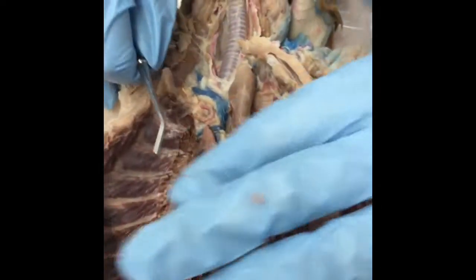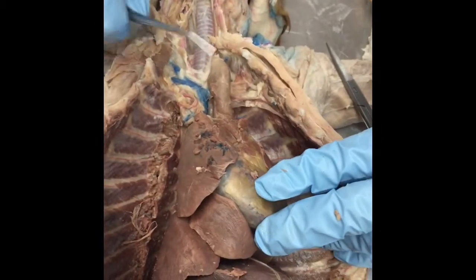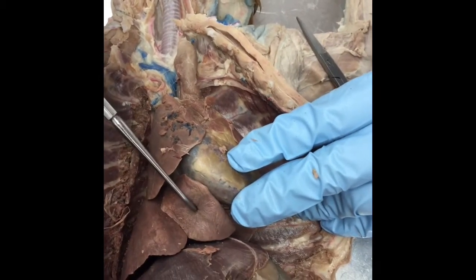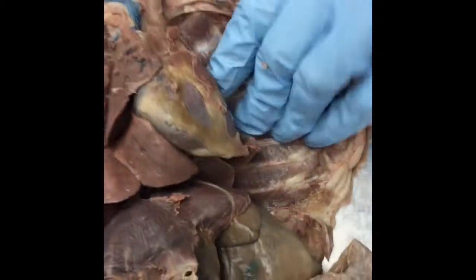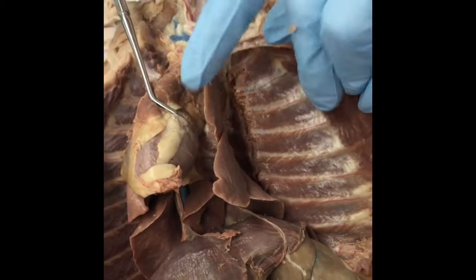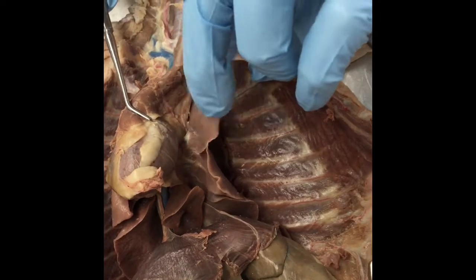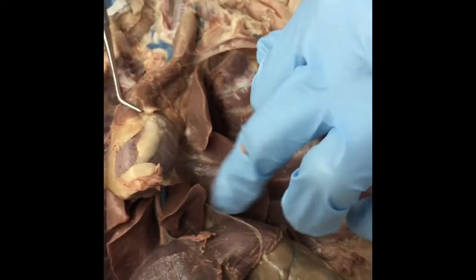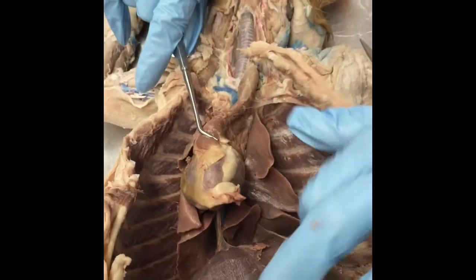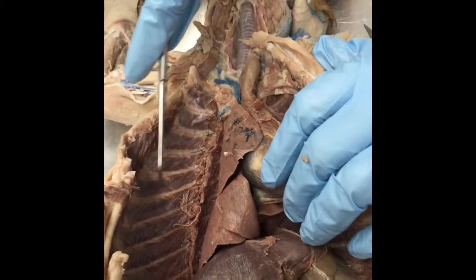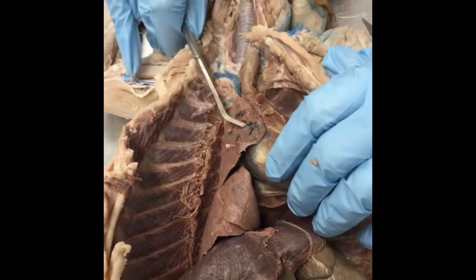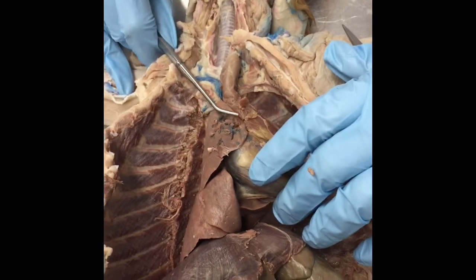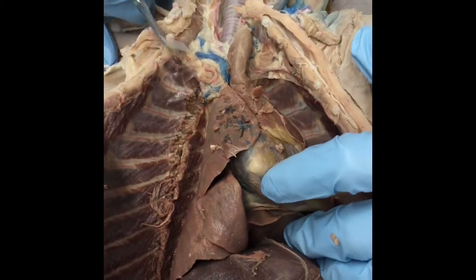And then the lobes of the lungs: the right anterior, right medial, right posterior, and then left anterior, left medial, left posterior. And then the transversus thoracis, and then branching of the bronchi. It's kind of hard to see. I don't even know if that's right. We're good.